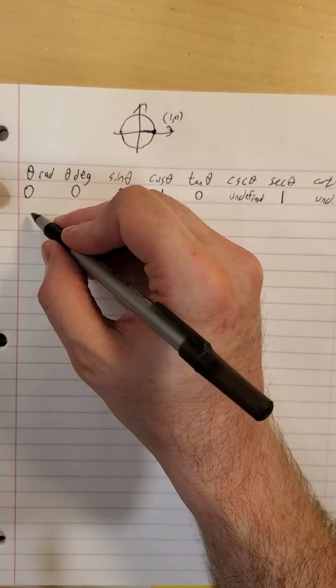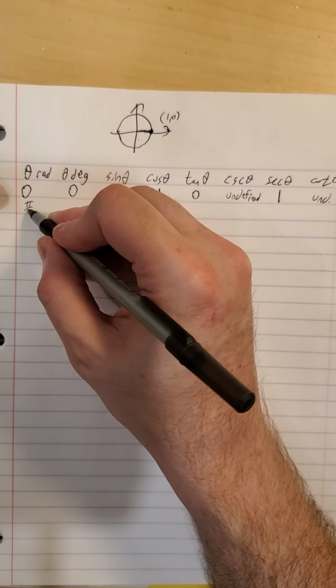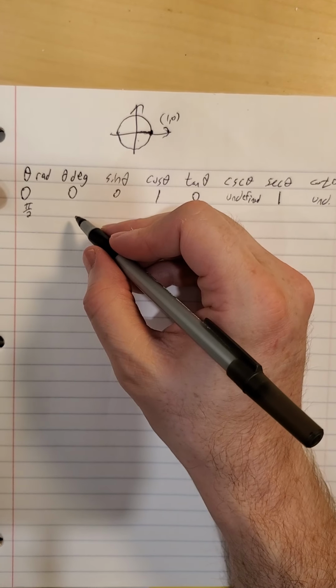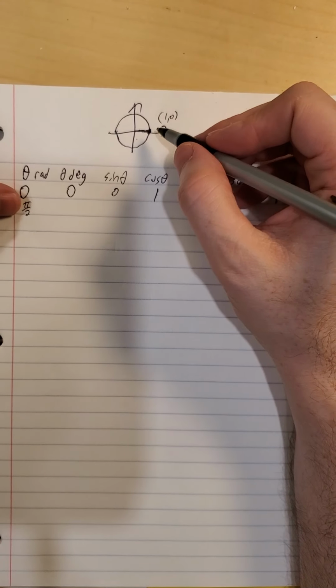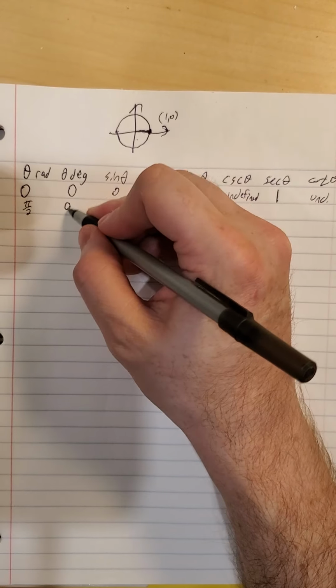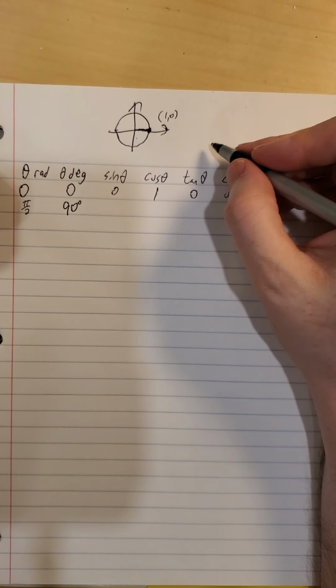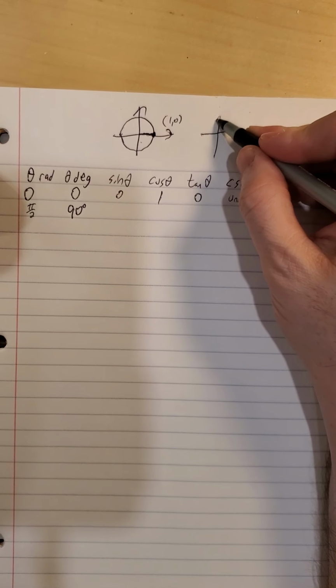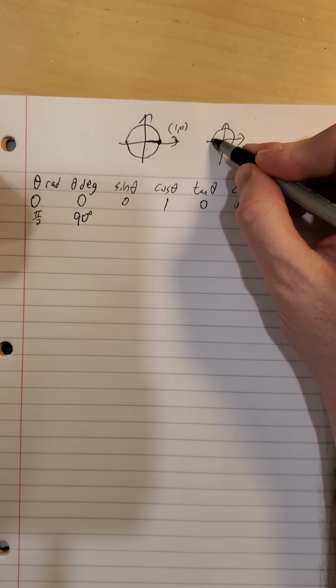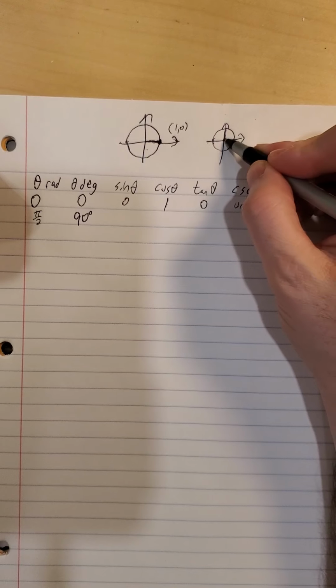So next we'll take a look at pi over 2 radians. Remember, pi was equal to 180 degrees, so pi over 2 is half of that, so we're talking about a 90-degree angle here. Again, I'll make one of my famous rough sketches. So now we're up here.